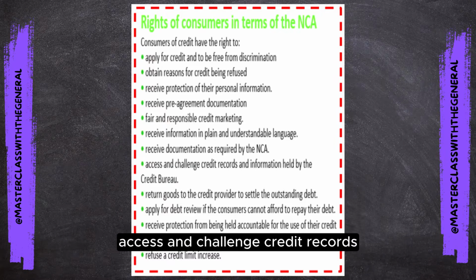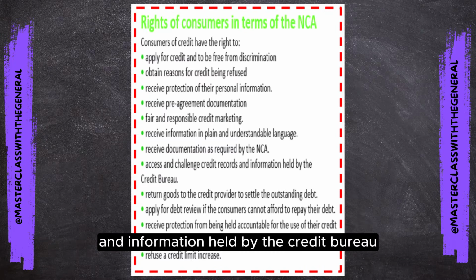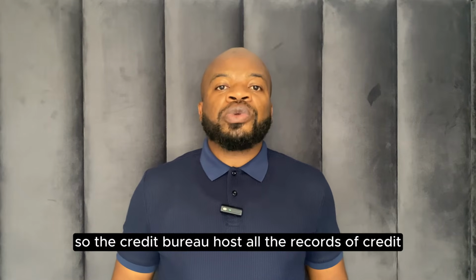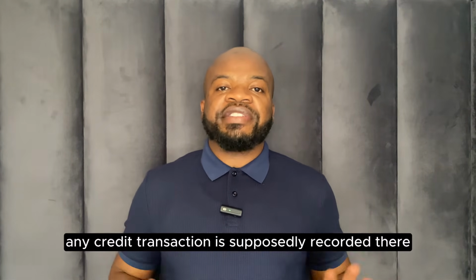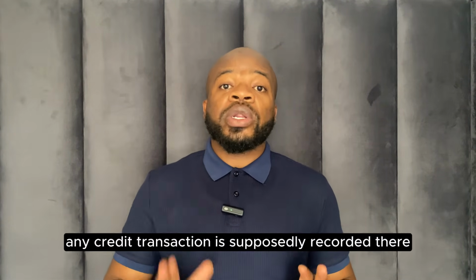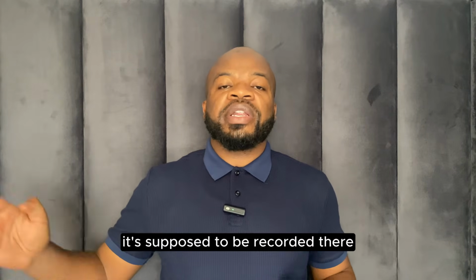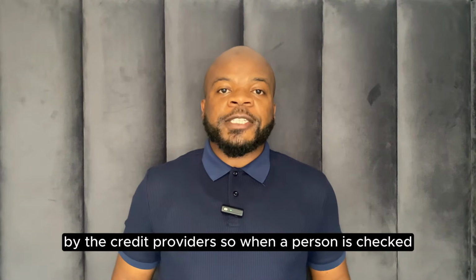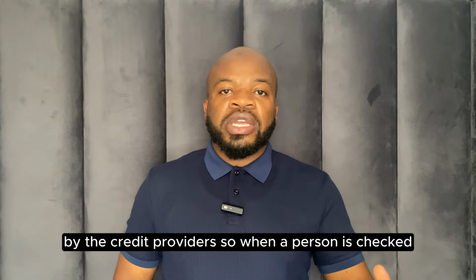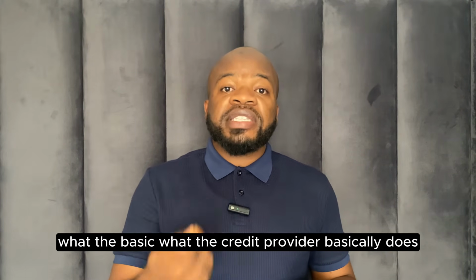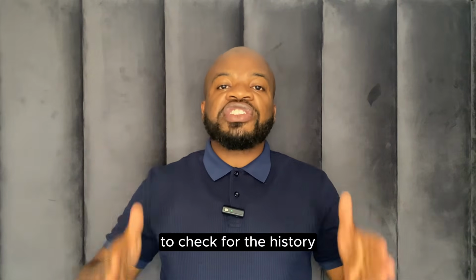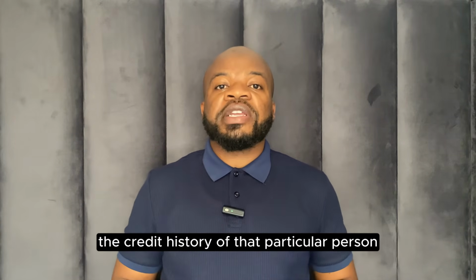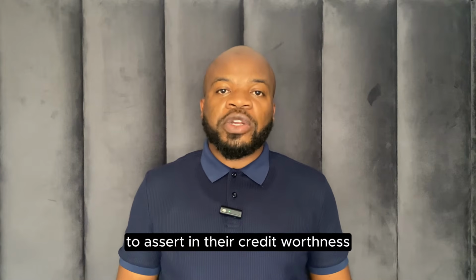Access and challenge credit records and information held by the credit bureau. So the credit bureau hosts all the records of credit in South Africa. Any credit transaction is supposedly recorded there. It's supposed to be recorded there by the credit providers. So when a person is checked, what the credit provider basically does is to access that credit bureau to check for the history, the credit history of that particular person, to ascertain their creditworthiness.